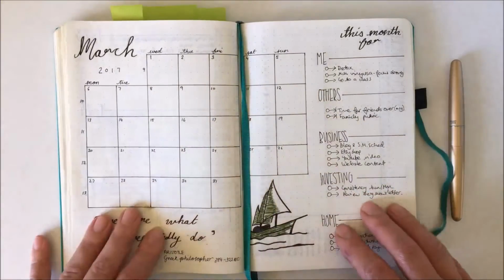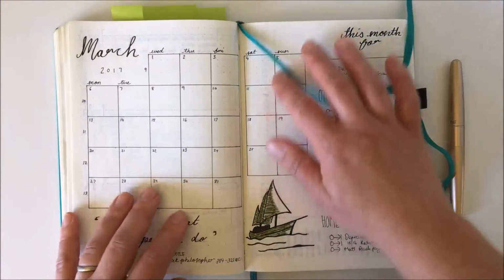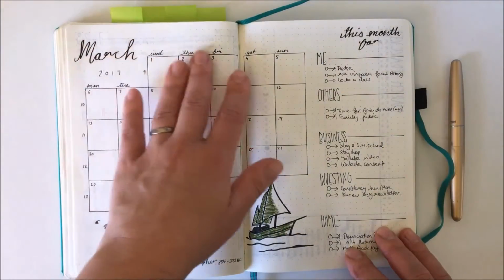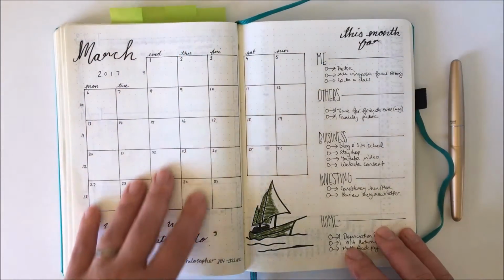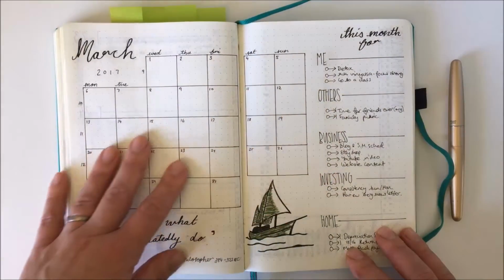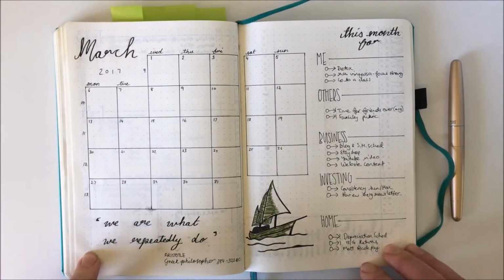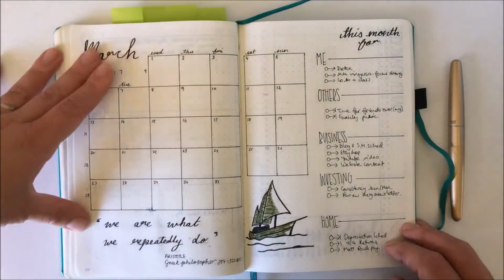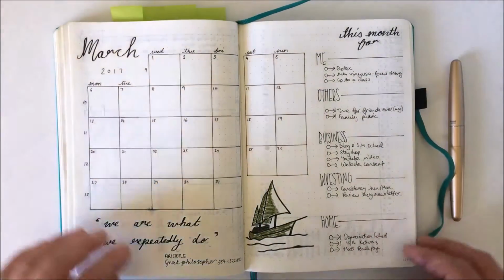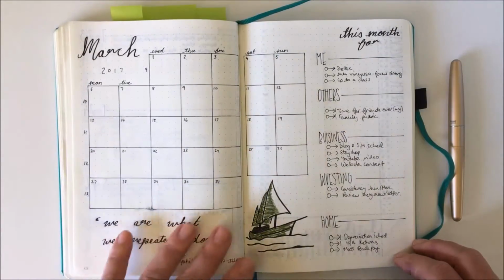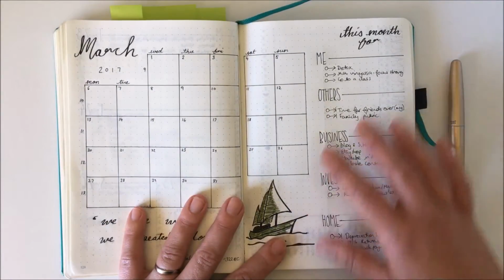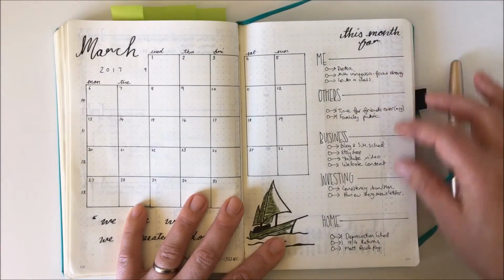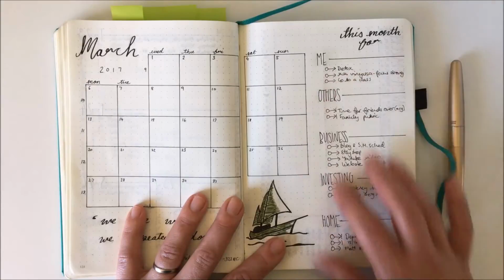I'm loving this little layout here. I used to do my monthly spread with one row per day, but I have moved to this calendar layout and I'm really liking the way that looks. Also, I can fit on the one spread my calendar, a quote that's something meaningful to me for the month, a picture, and I like to lay out my goals for the month based on the different roles that I play in my life.